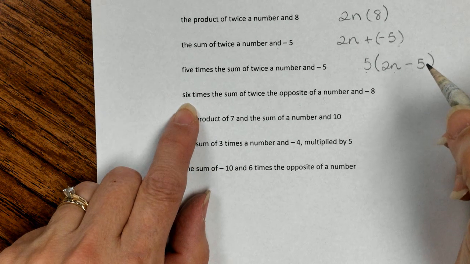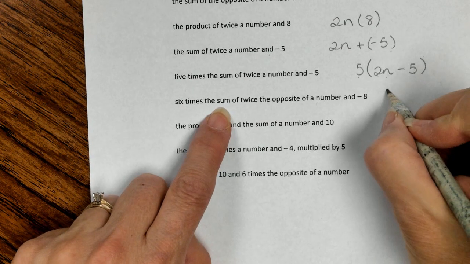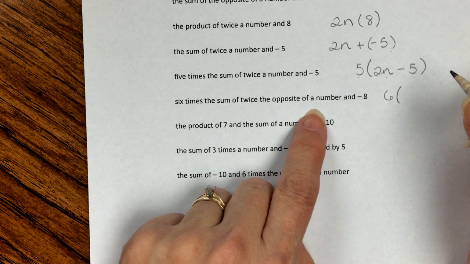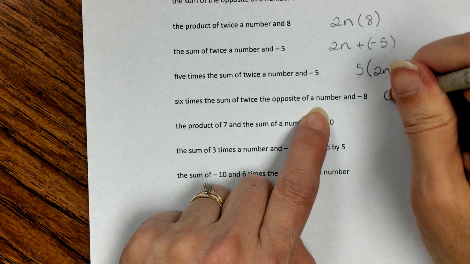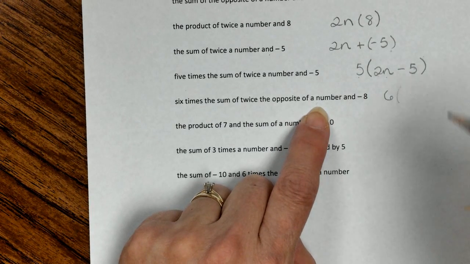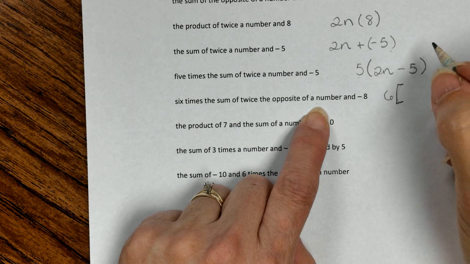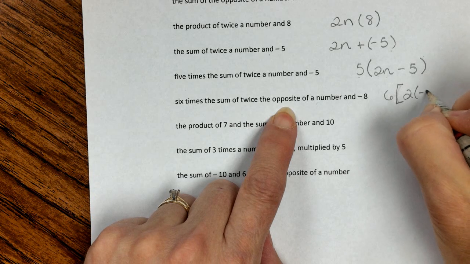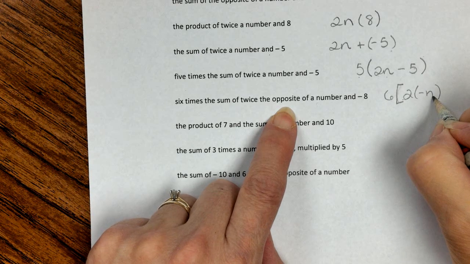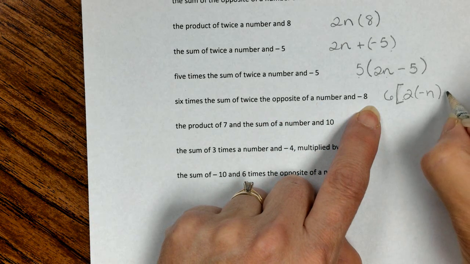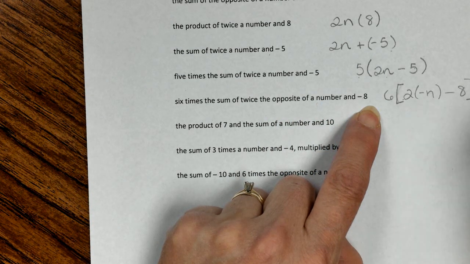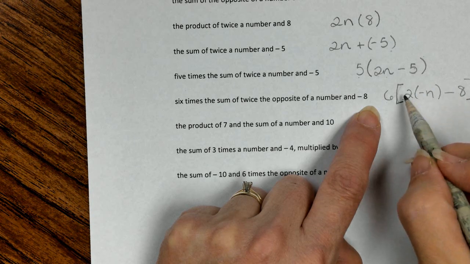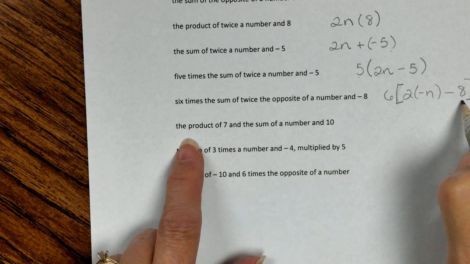Okay, moving on. 6 times a sum again. Okay, so 6 times a sum. Sum of twice the opposite of a number. Ooh, I should have made that a bracket. I'm going to need a parenthesis in there. Okay, 6 times the sum of twice the opposite of a number. There's 2 times the opposite of my number, and negative 8. Okay, 6 times this sum, 2 times the opposite of a number, and negative 8.